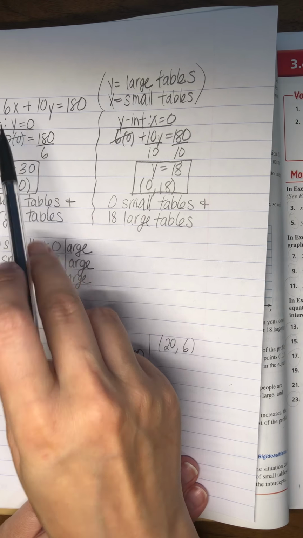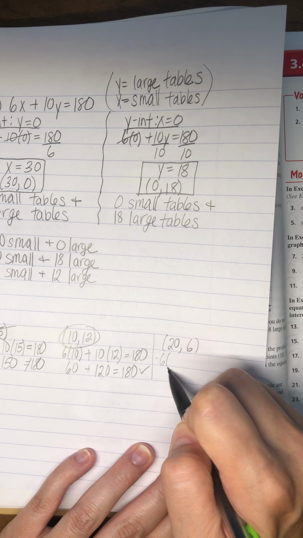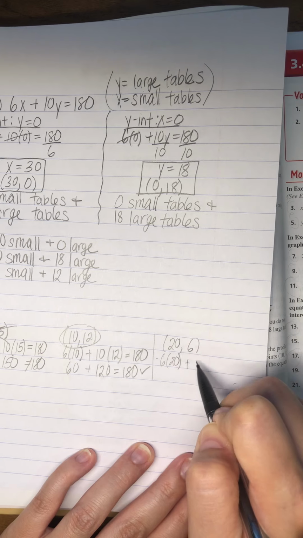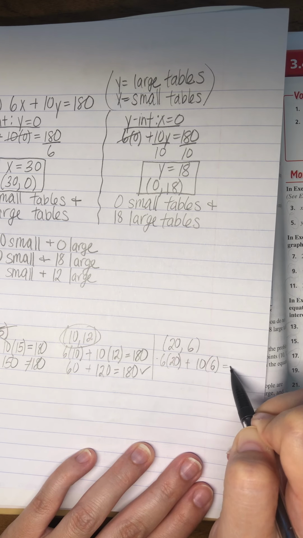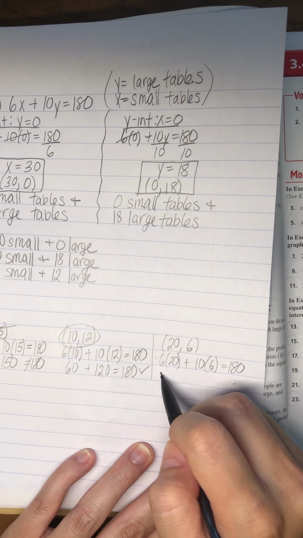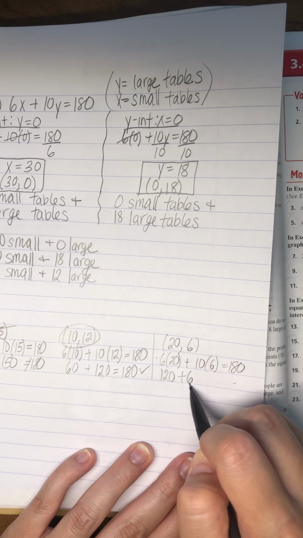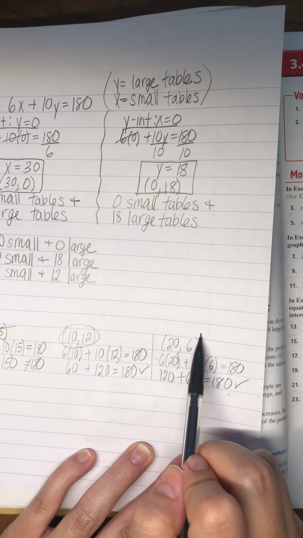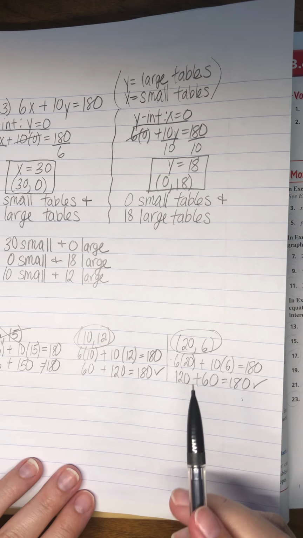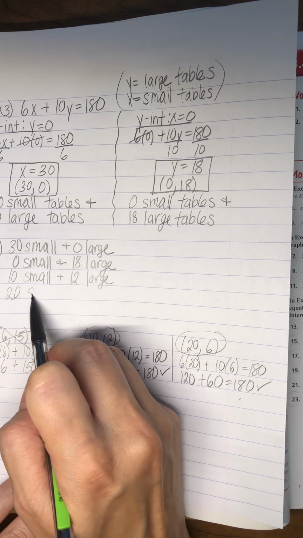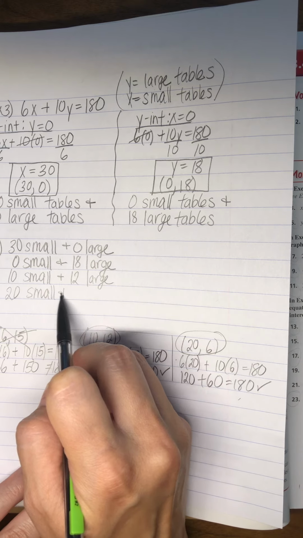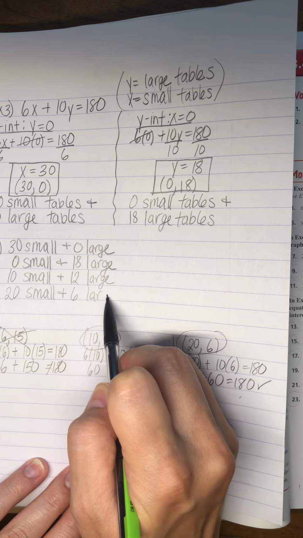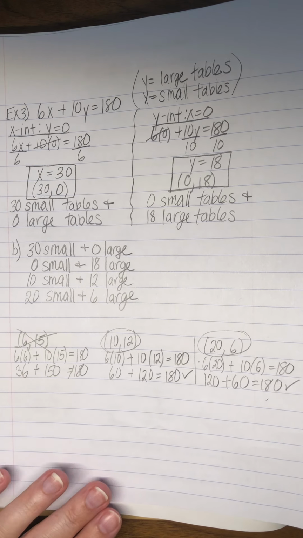Let's see if it works. So it would be 6 times 20 plus 10 times 6 equals 180. This would be 120 plus 60. Yep, that one equals 180. So I know that this point also works, which means I can have 20 small and 6 large. And that would be another combination I could do.